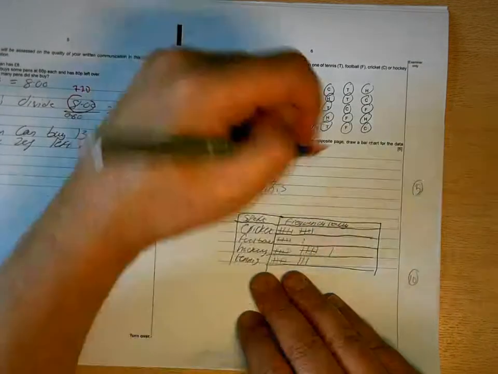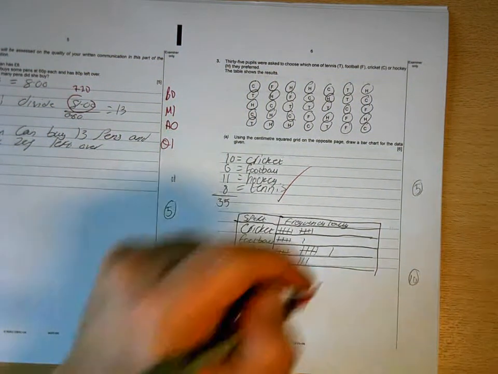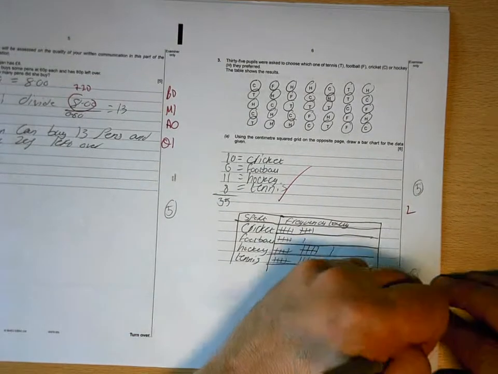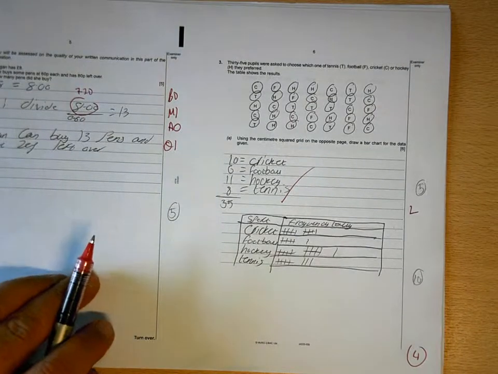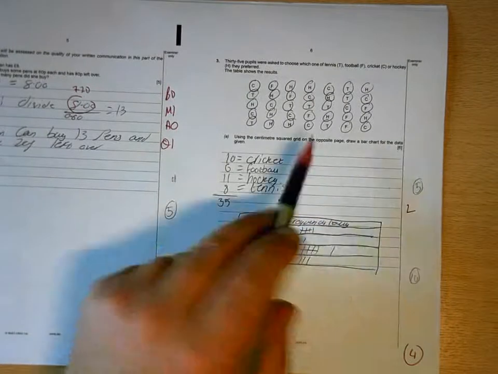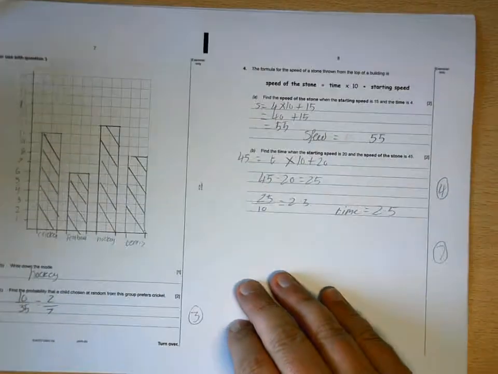10, 6, 11, 8. So that's 2. So 4 for that page. Excuse me. The other 4 are on the other page for the bar chart.